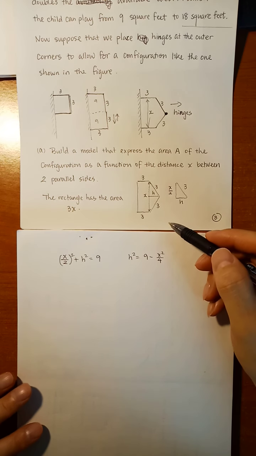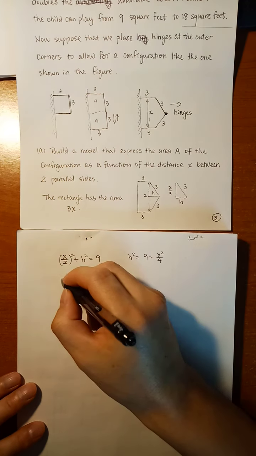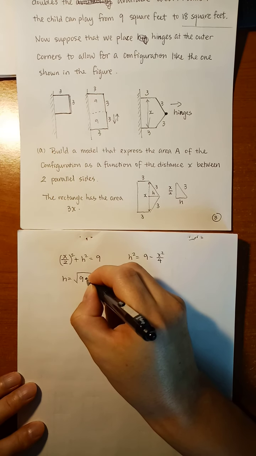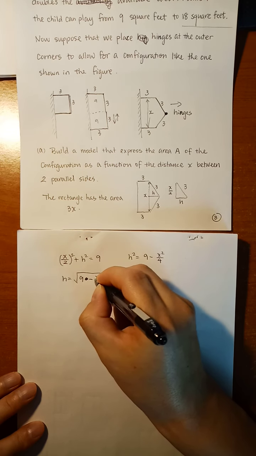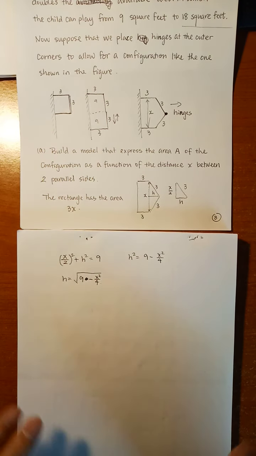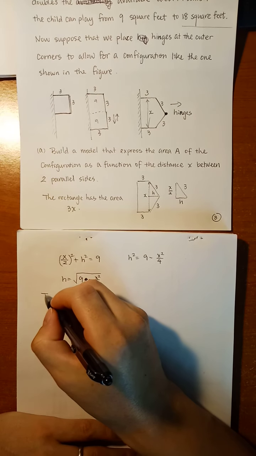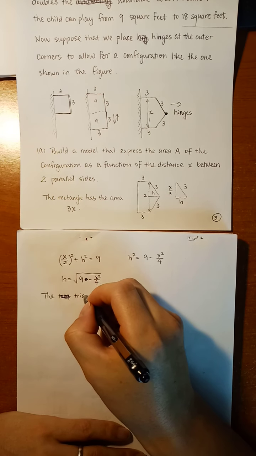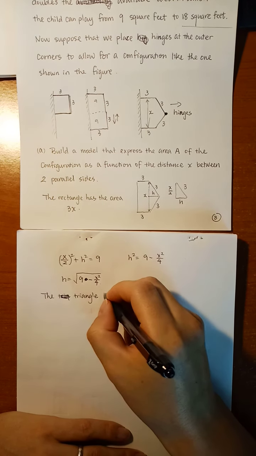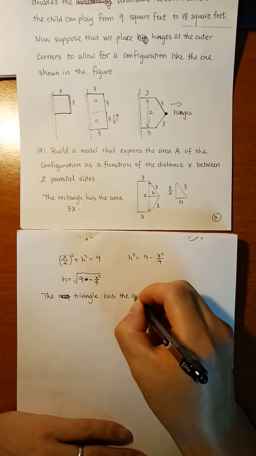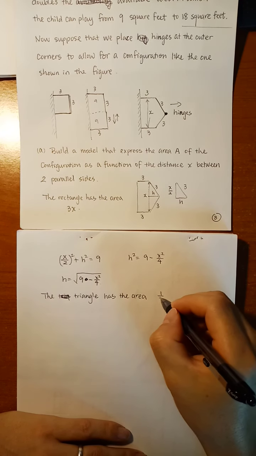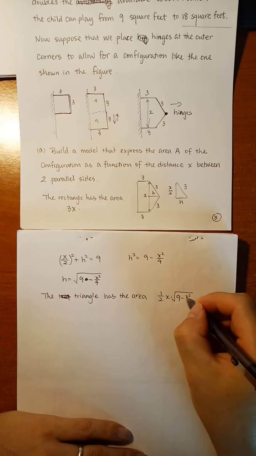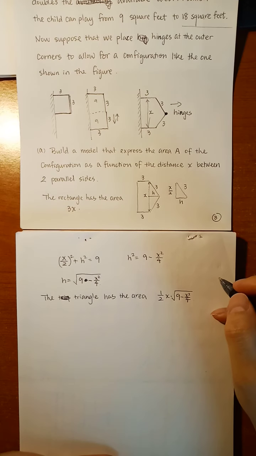h is the side of the triangle, and h is positive. So h is the square root of 9 minus x squared over 4. So this is h. Okay, good. We have h, and the triangle has the area 1/2 base times height.